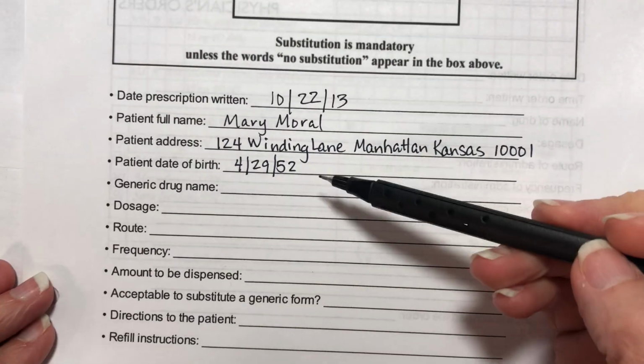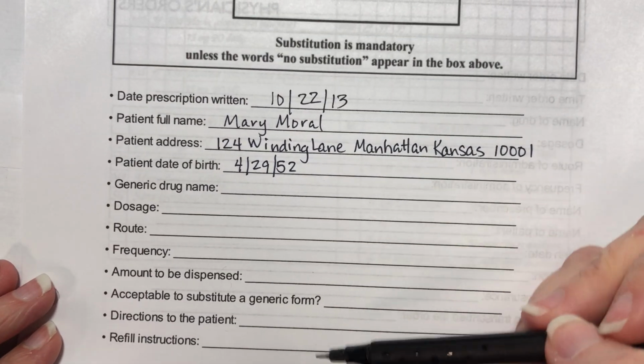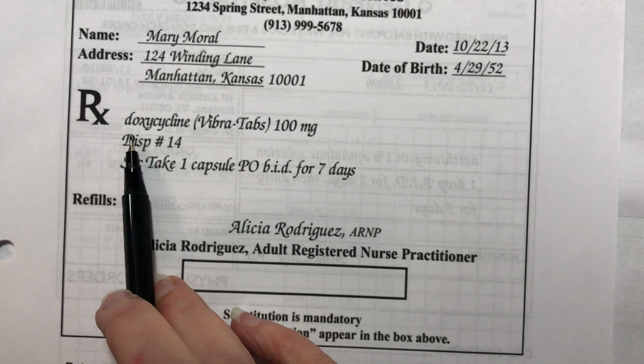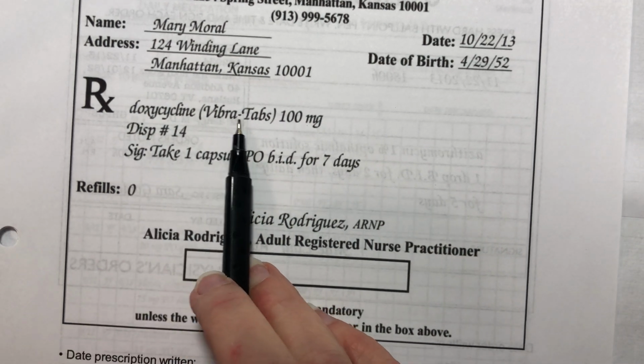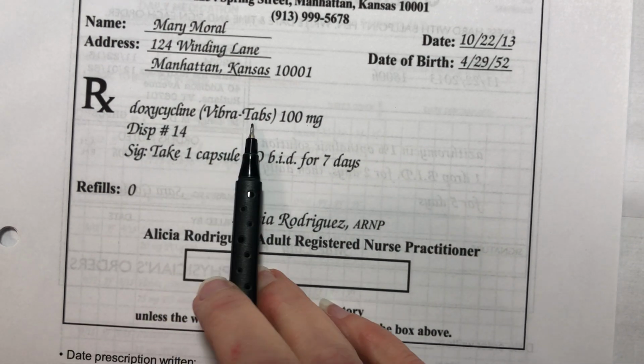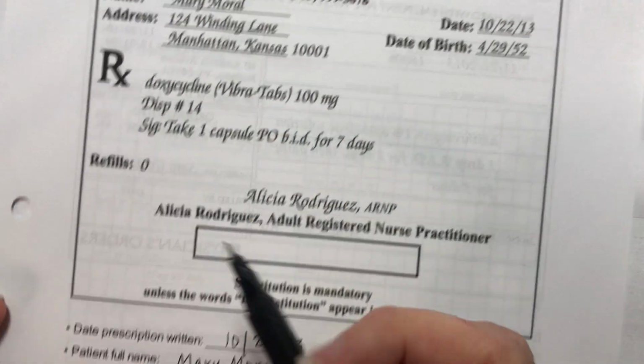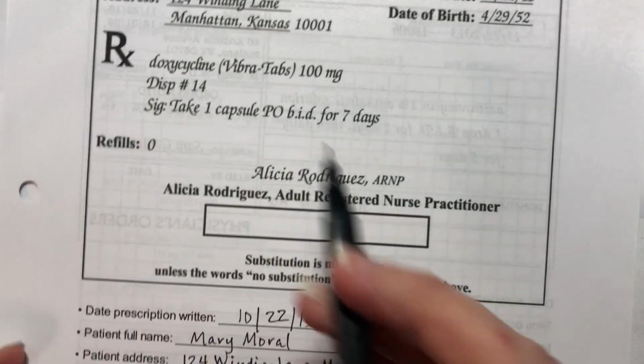Now here's where things get perhaps a little bit difficult. They ask for the generic drug name. If you come up here, usually the trade name will be capitalized and the generic will not be. So the generic drug name is doxycycline.